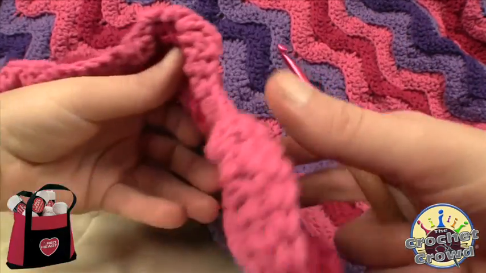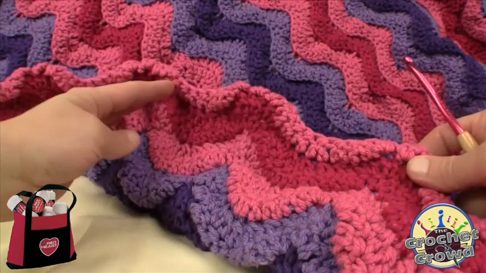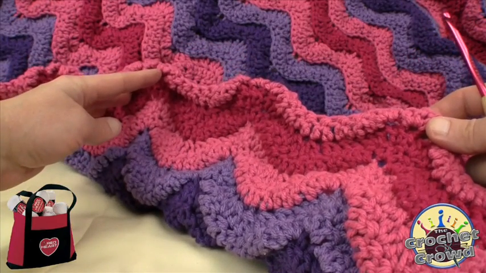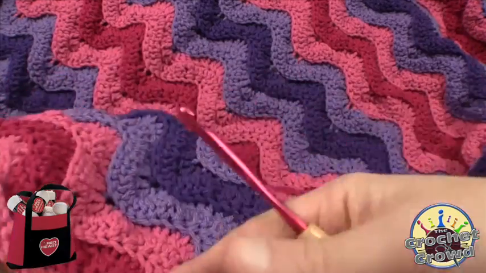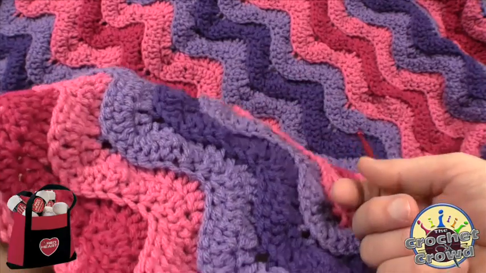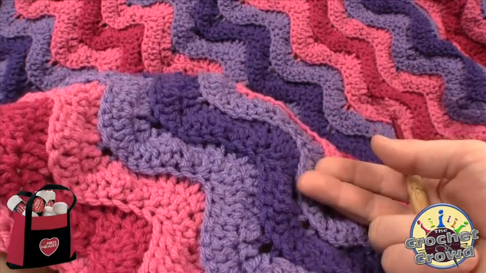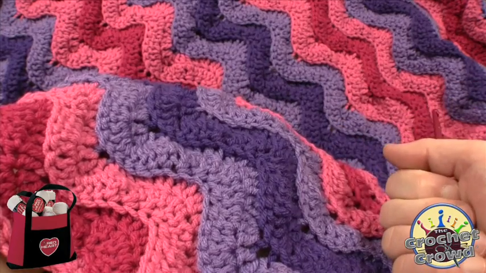When you turn this Afghan over, because you've only back looped on the one side, you'll see that the other side is very flat, just like so, just like a regular wave. So basically this lip is only on the top side. Very fun and very easy, and because of that, that's what makes this a very unique Afghan to work on.